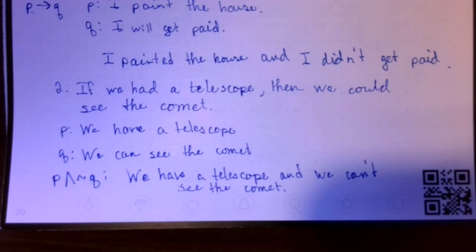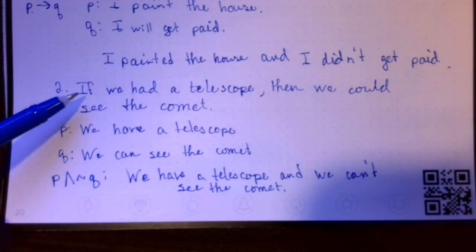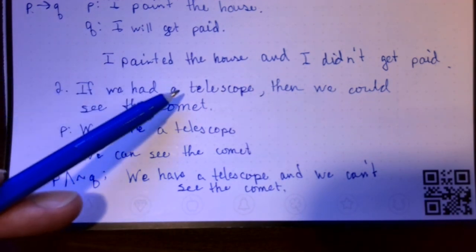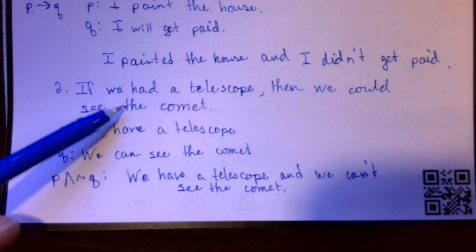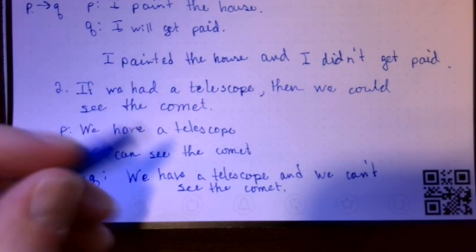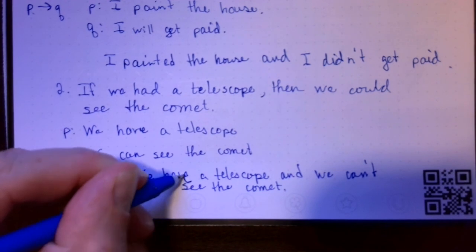All right, so one thing to note is that if you take a conditional statement and negate it, you do not get a conditional statement. You get a statement that involves and, okay? So if this is false, you have to have a telescope and can't see the comet, and that's what we have right here. Okay, so that's the negation of our conditional statement.